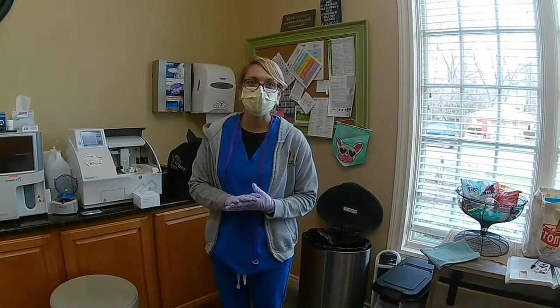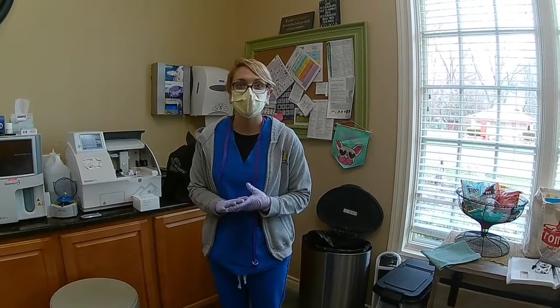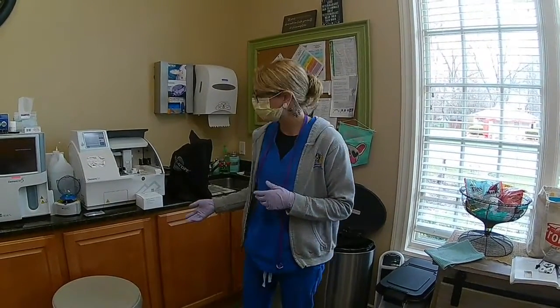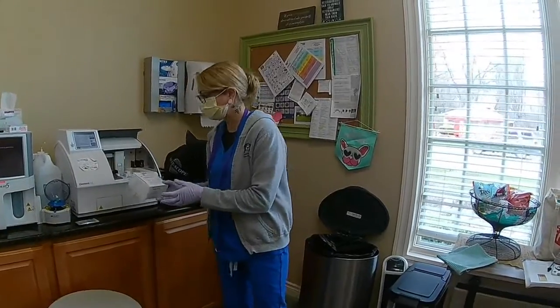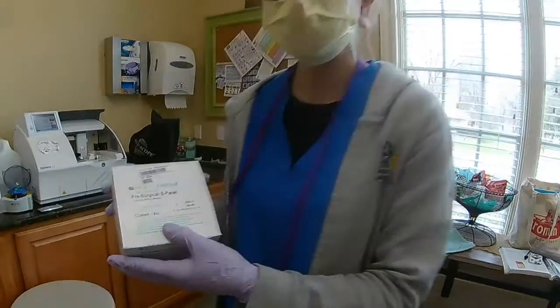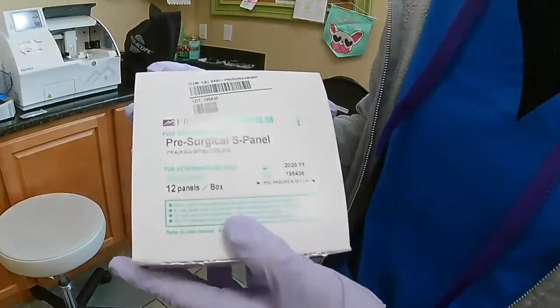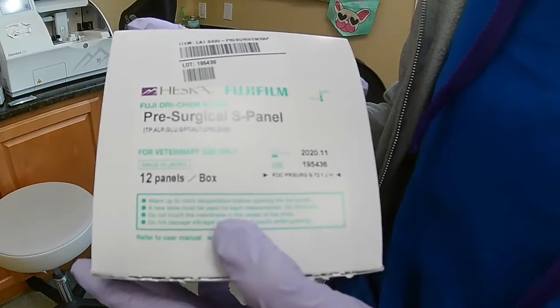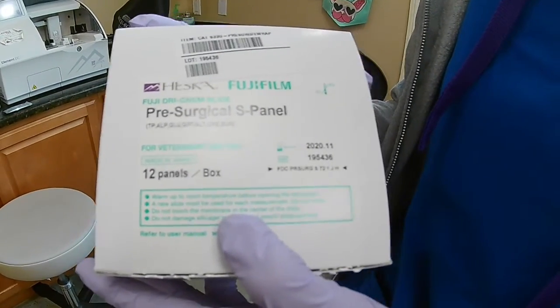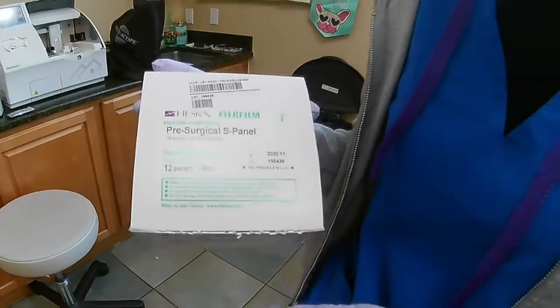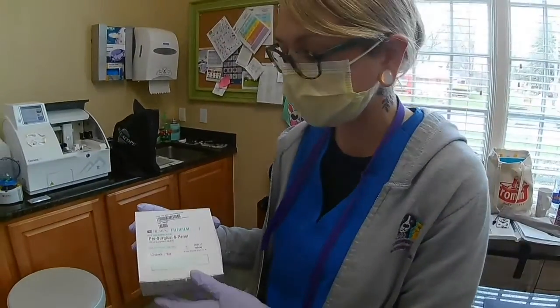Alright, Heather Lieberman here. Today I'm going to be performing a blood chemistry panel in-house. So what we're going to do is run this pre-surgical panel. It does have a couple good kidney and liver values in there, which is important for a surgical patient since the anesthesia is metabolized through those two organs.